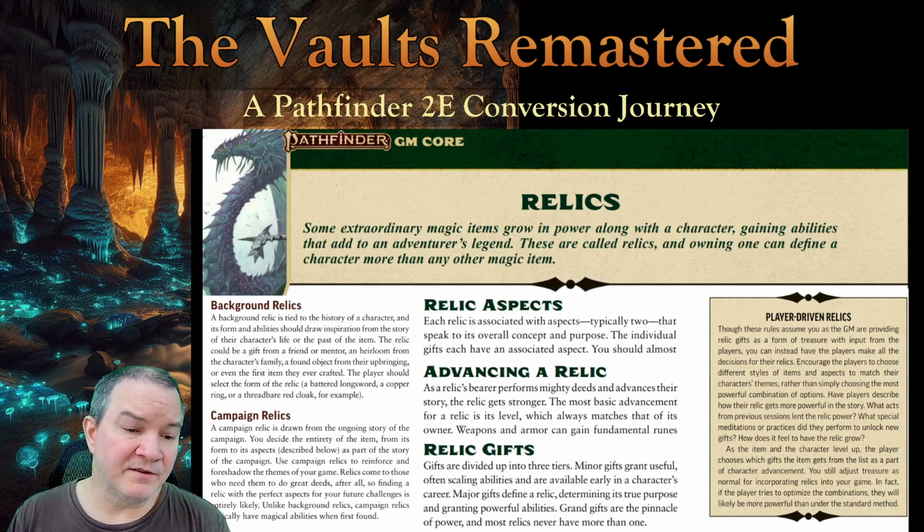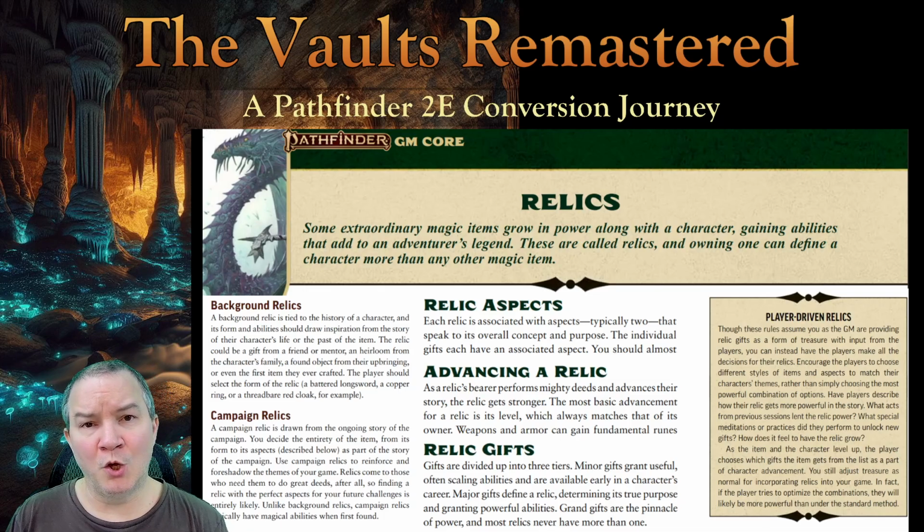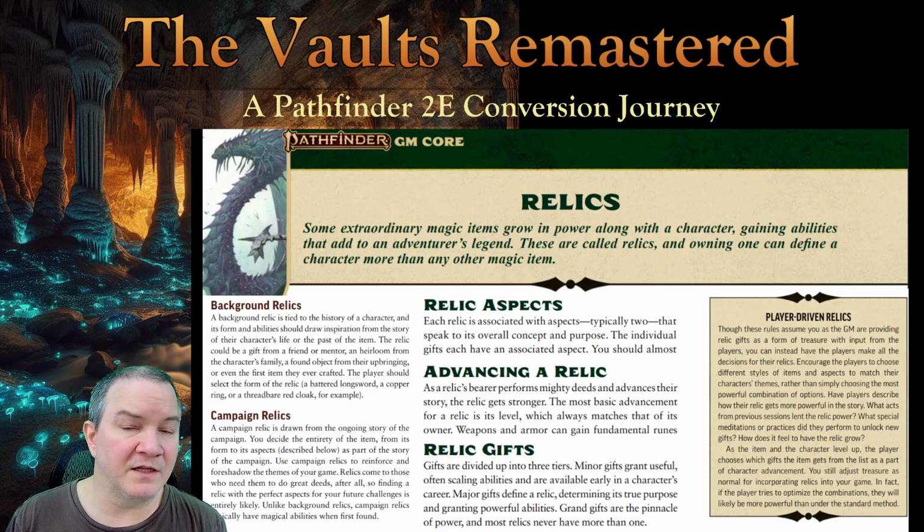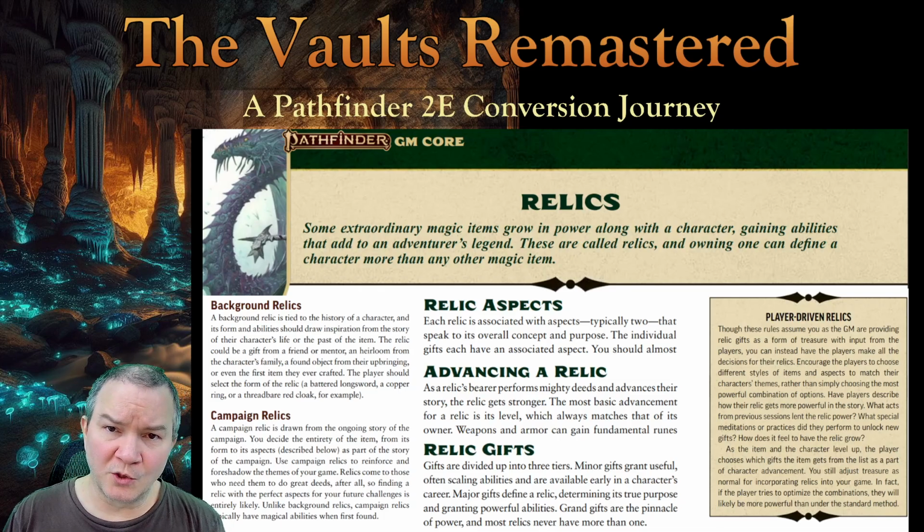And then that ties into the third thing here, which is the gifts. These are the powers, the abilities that the relic has. So does it glow blue when goblins are near? Does it allow you to become invisible when you put it on? Those are gifts. The gifts are related to the aspects, to the traits, and they're unlocked by the advancement process. So exactly what they do depends on the relic and depends on the lore, depends on if it's tied into the campaign or if it's just a background character item.